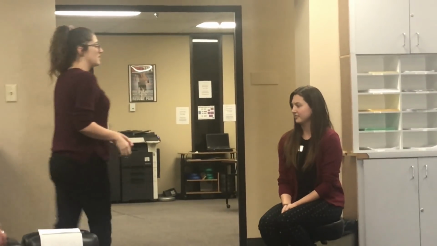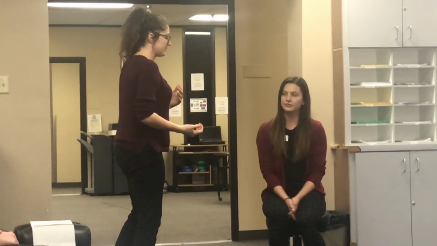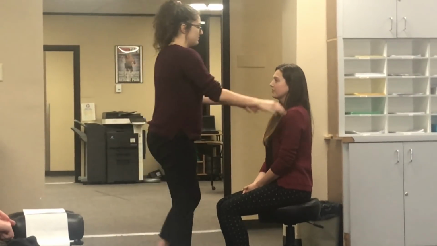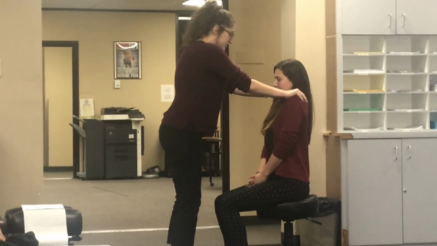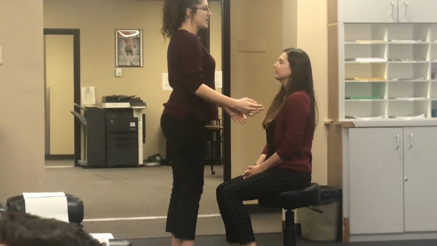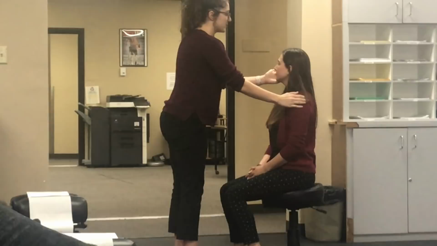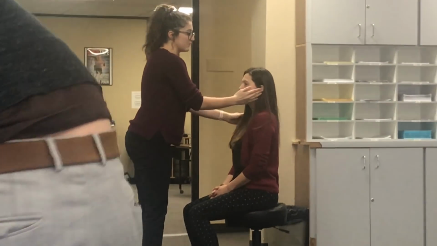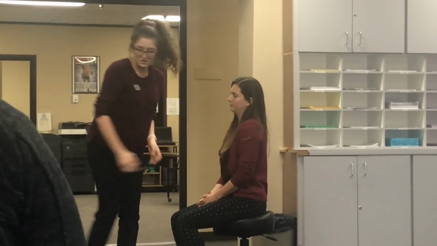Cranial nerve 11 tests the traps and SCM. For traps, you're going to have them shrug their shoulders against resistance, and then for SCM, you're going to have them rotate their head slightly into my hand, so just head rotation against resistance.